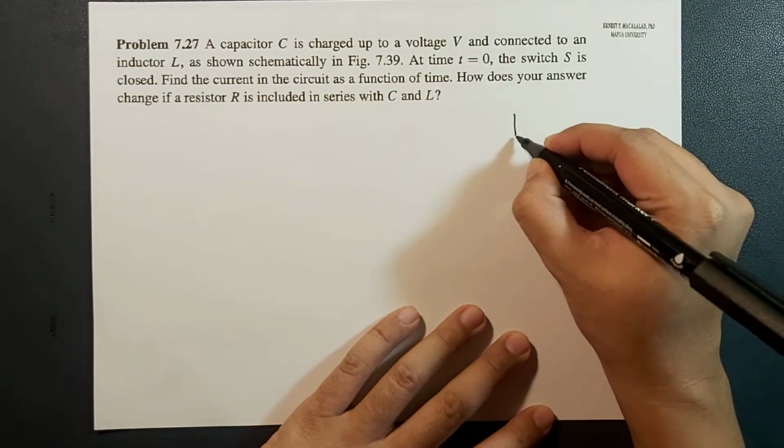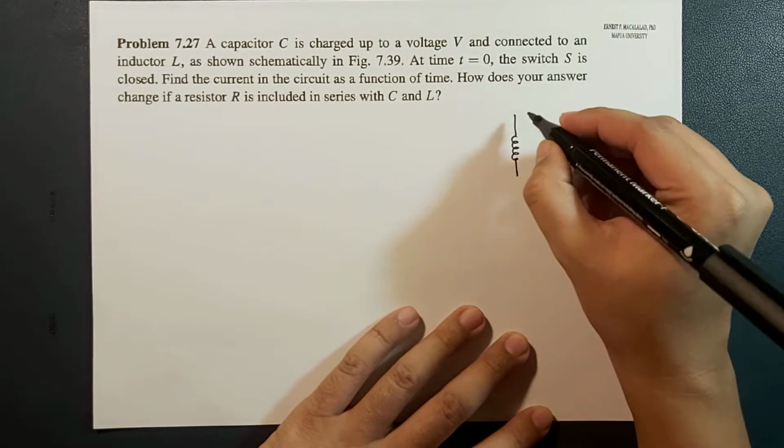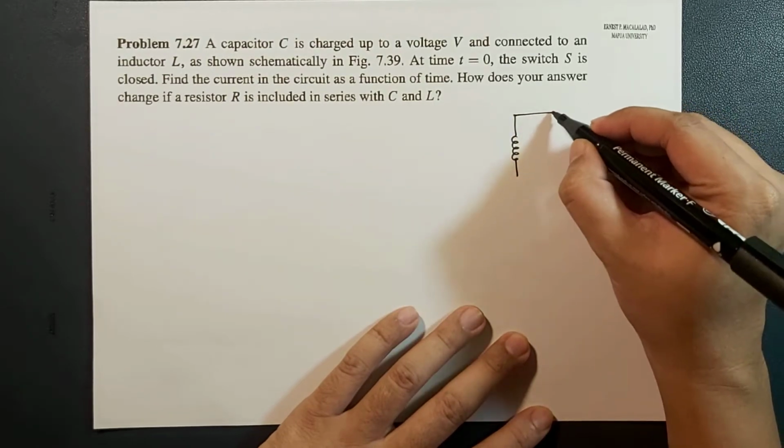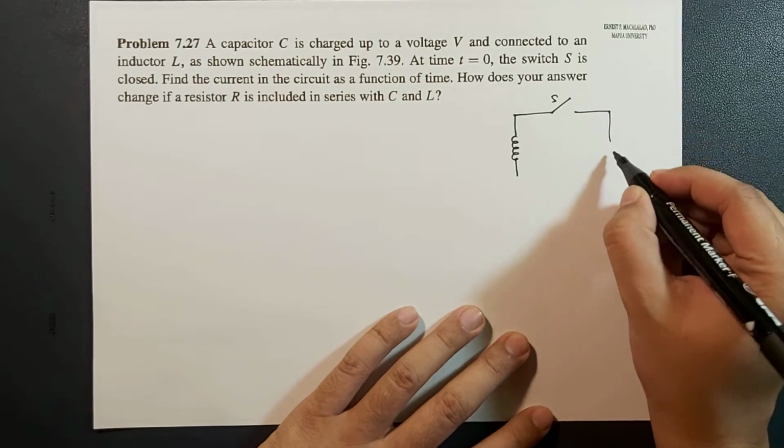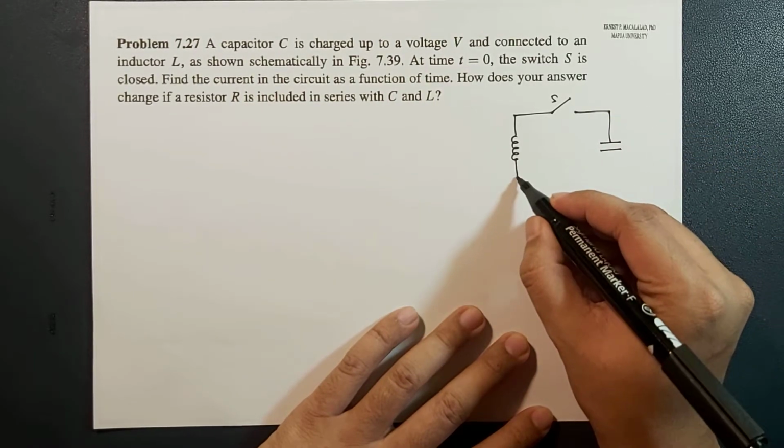Okay, so this is how 7.27 looks like. You have your inductor here, and then you have your switch, and on this side you have your capacitor.